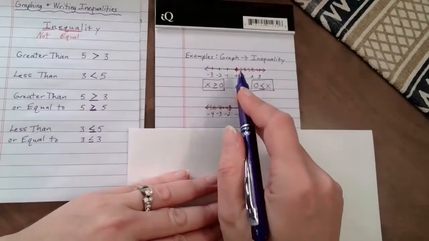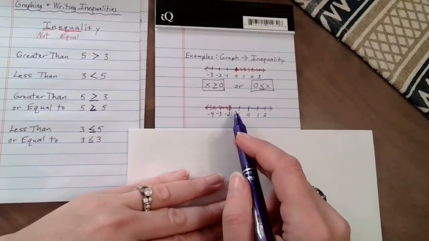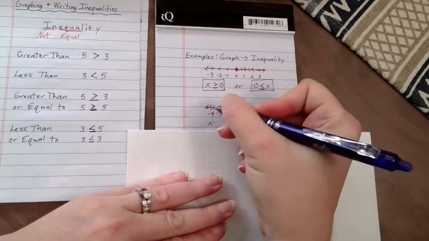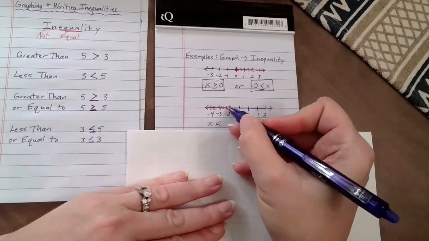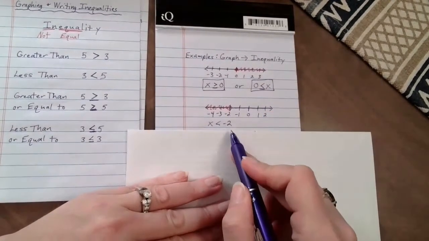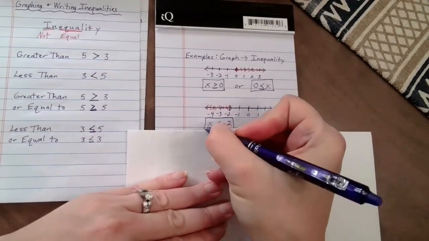All right, so we got this guy next. Again, details. This was closed, this one is open, and it's starting at -2, and it's going to the left, going for the numbers that are smaller. So I might write x's that are smaller, less than. Do I want to write or equal to? No, this is just my boundary. This is my starting point. I'm starting at -2, but I'm not including -2. So x is less than -2 is a good way to say that.